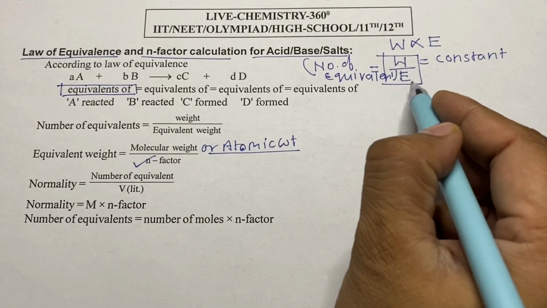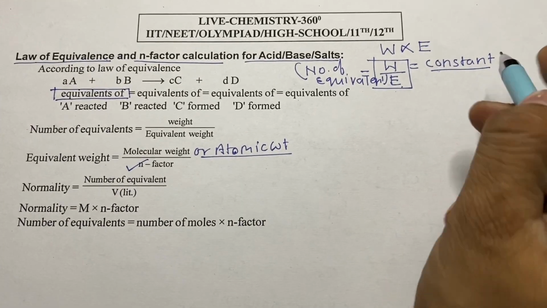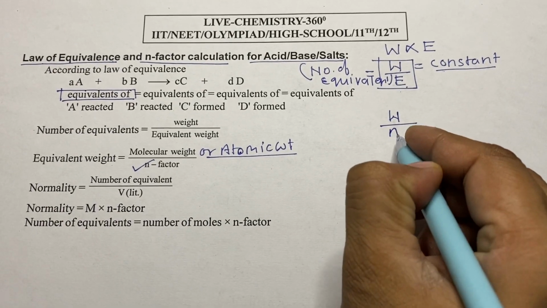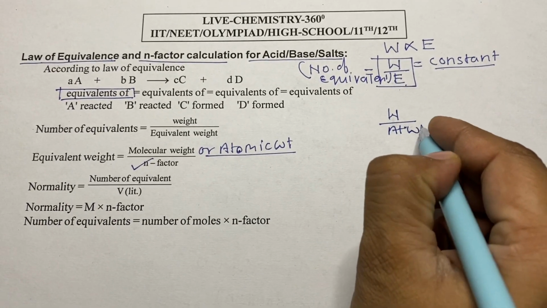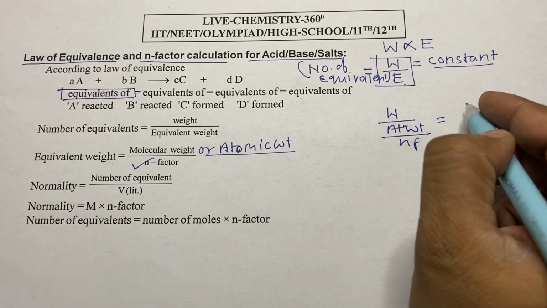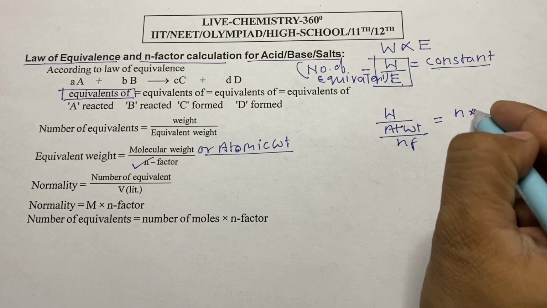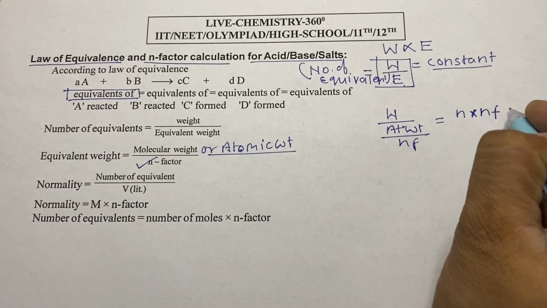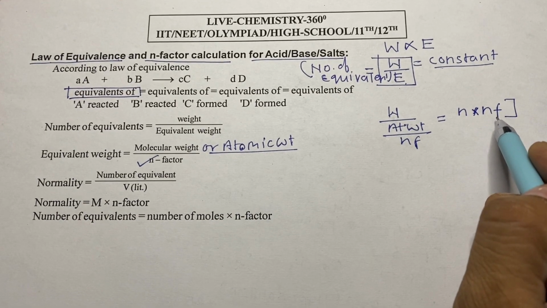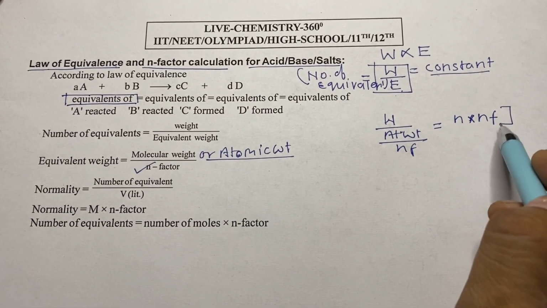So W by E is constant, and we can write it as W divided by atomic weight or molecular weight, divided by n factor, which gives n into n factor. This also represents the number of equivalents.